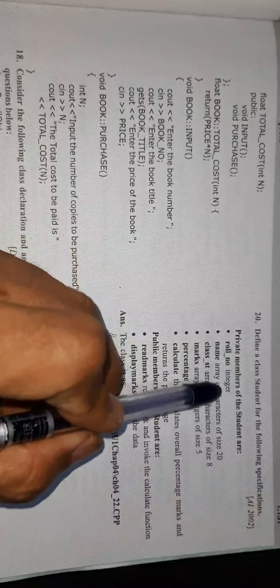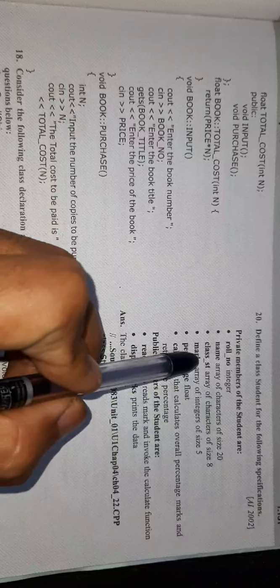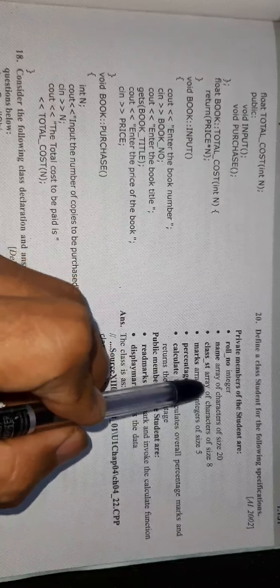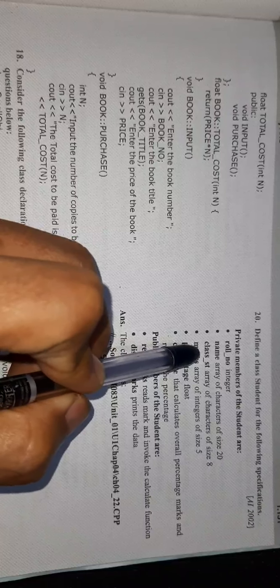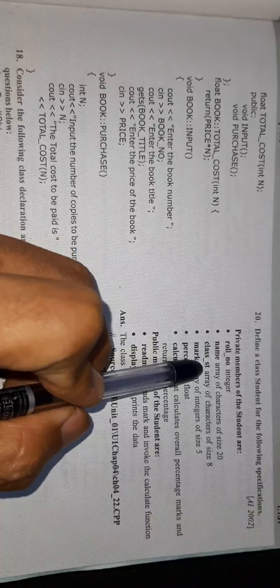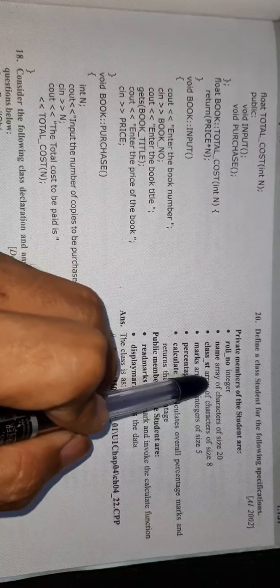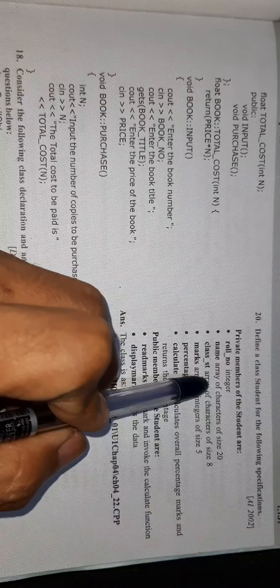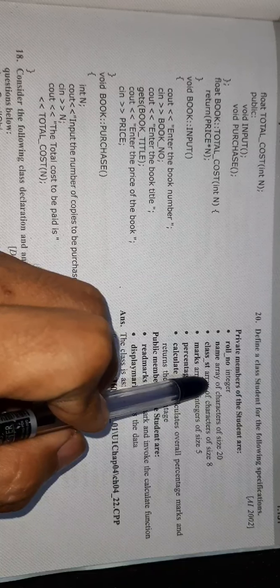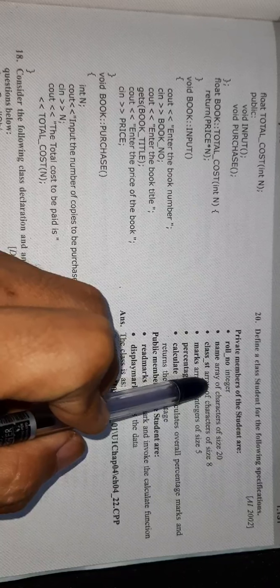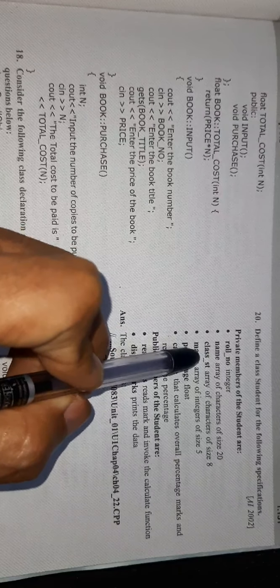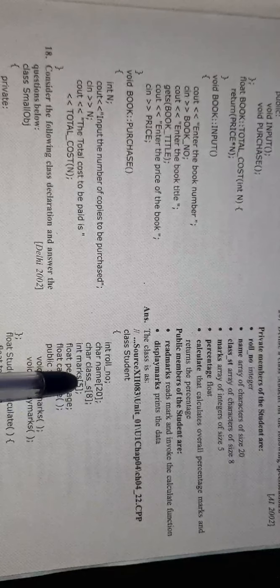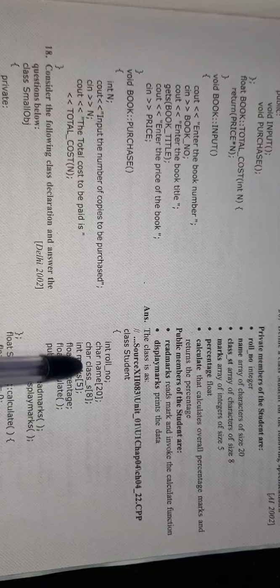In the case of marks, an array of integer of size 5, the array has size 5, which means it is for 5 subjects, so it can enter marks for 5 subjects.